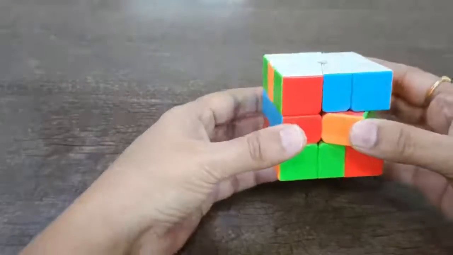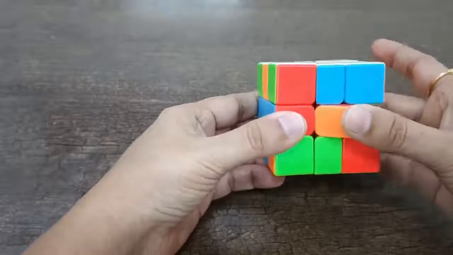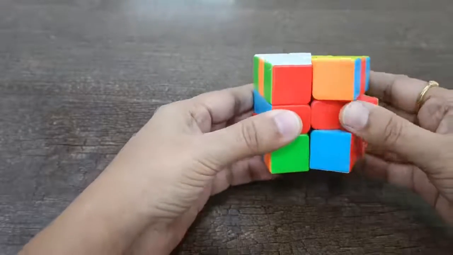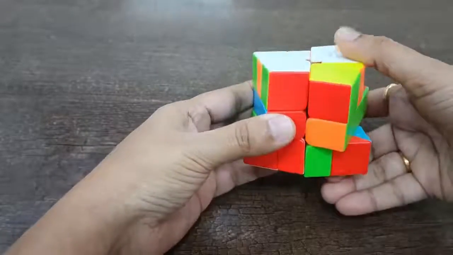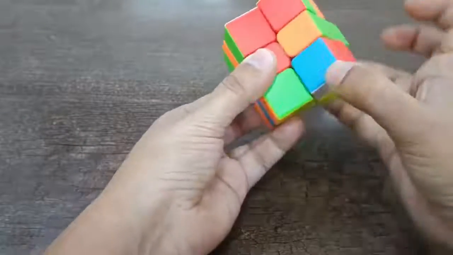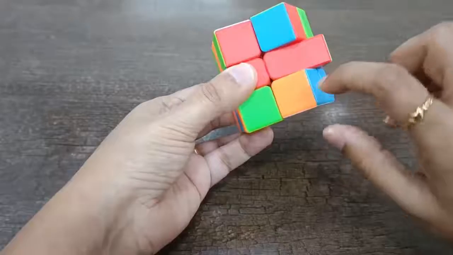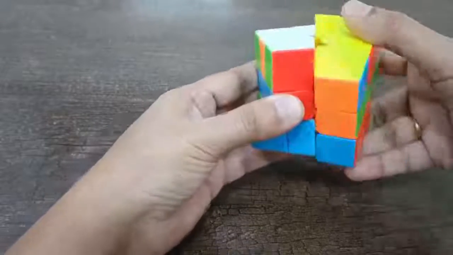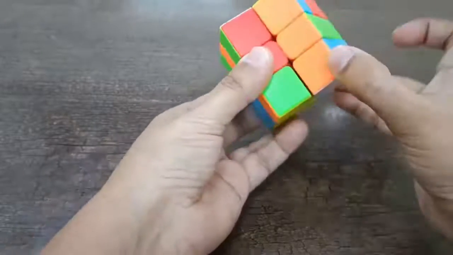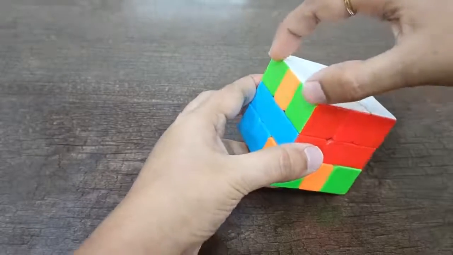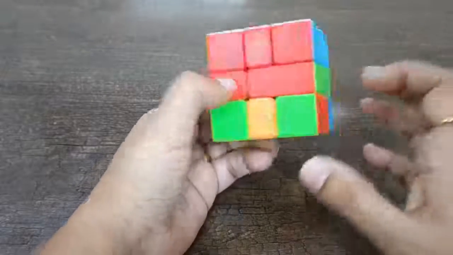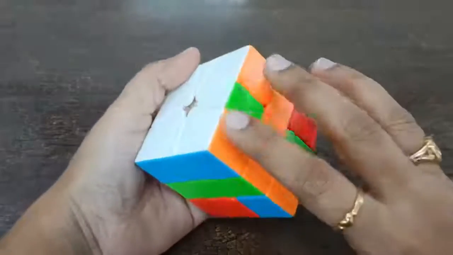Kept to my left. Now I'll start. This is my free line. R, DI, DI, DI, R, D, D, D, R, DI, DI, DI, R, D, D, D, R. So look, I've got headlights everywhere: 2 greens, 2 reds, 2 blues and 2 oranges.